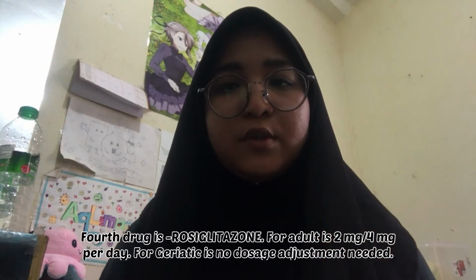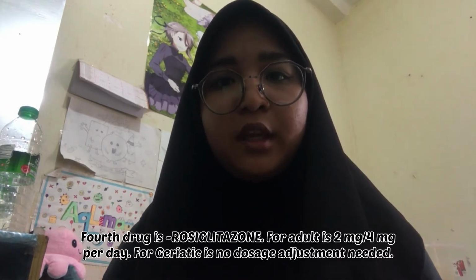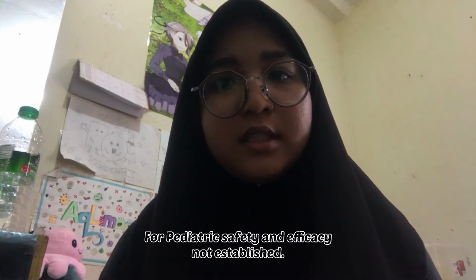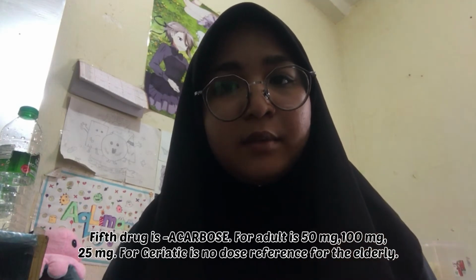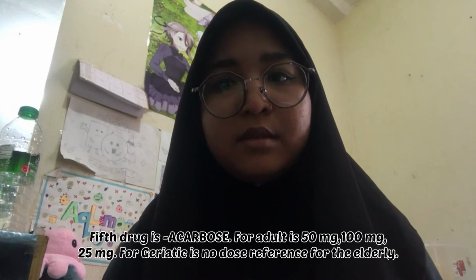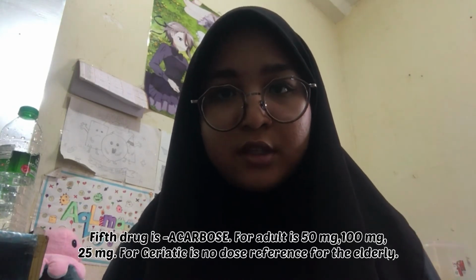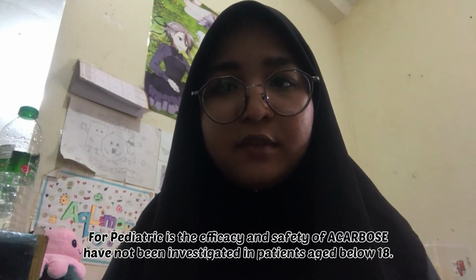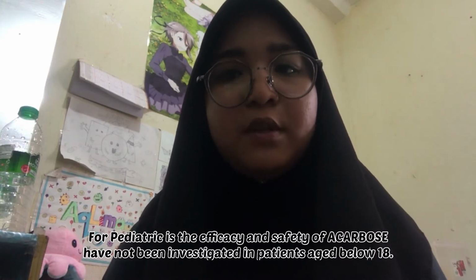Fourth drug is rosiglitazone. For adult is 2 mg or 4 mg per day. For geriatric is no dosage adjustment needed. For pediatric, safety and efficacy not established. Fifth drug is acarbose. For adult is 50 mg or 100 mg and 25 mg. For geriatric is no dose reference for the elderly. For pediatric, the efficacy and safety of acarbose have not been investigated in patients aged below 18.